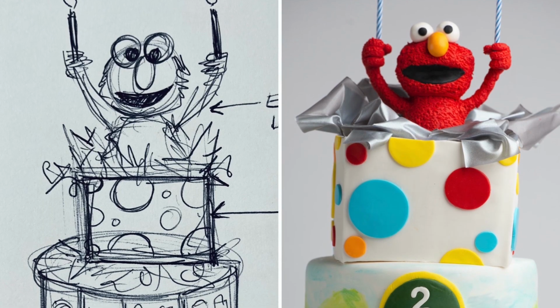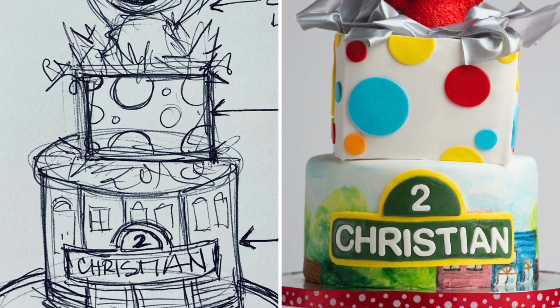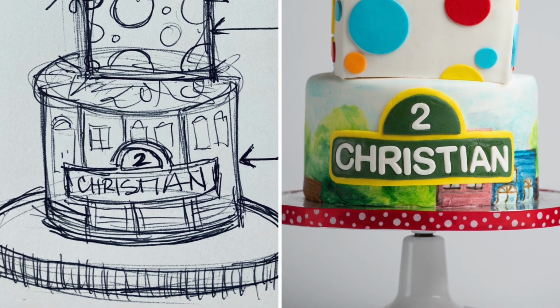So again, I shared my 3 simple tips for creating a unique cake design from a ton of inspiration photos, and I hope that this helps you in your cake decorating journey.